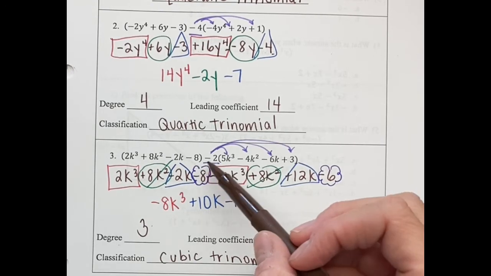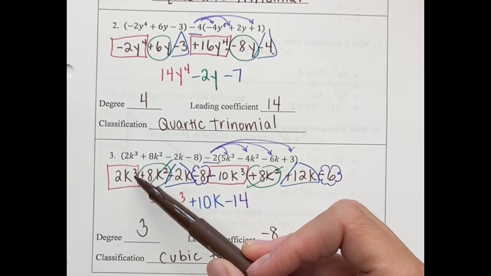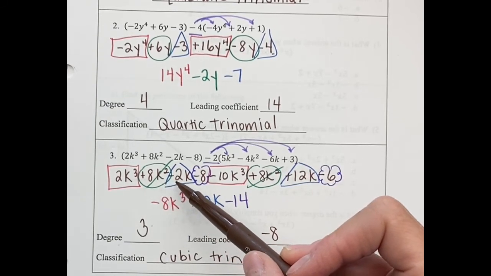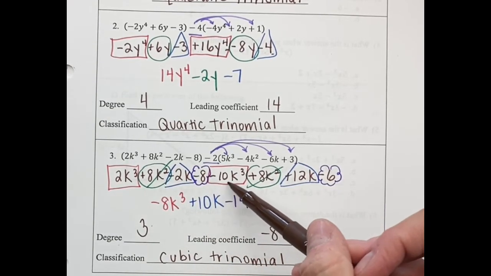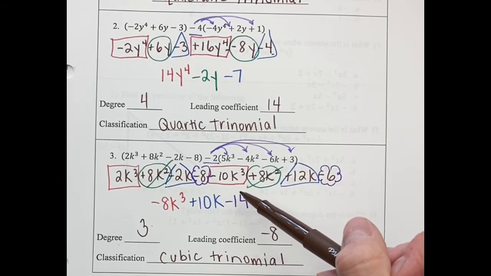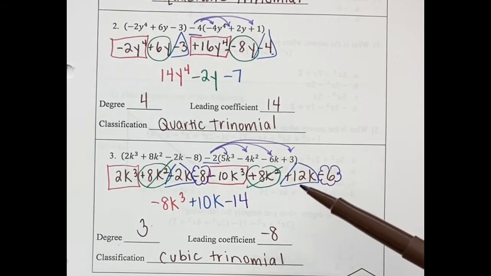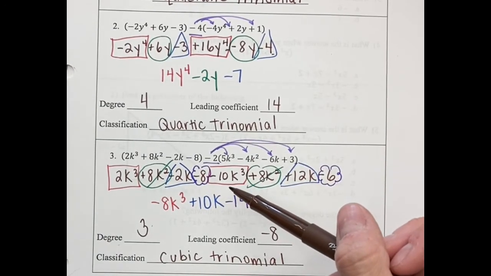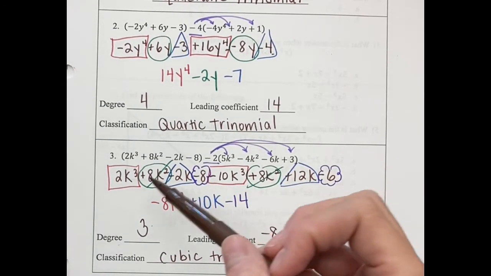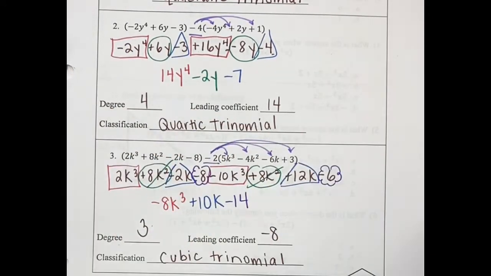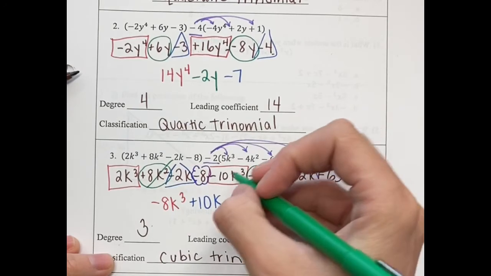Number 3, I need to distribute that negative 2 out. I end up with 2k cubed plus 8k squared minus 2k minus 8 minus 10k cubed plus 8k squared plus 12k minus 6. Combine our like terms. 2k cubed and negative 10k cubed will give me a negative 8k cubed. 8k squared and 8k squared, oh sorry, I made a mistake there, would give me 16k squared.